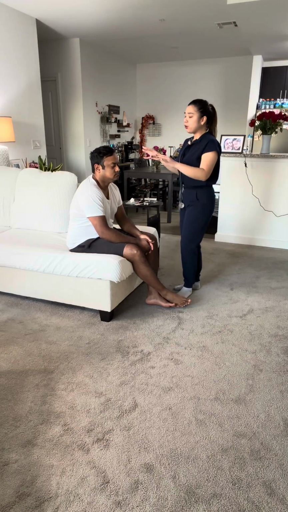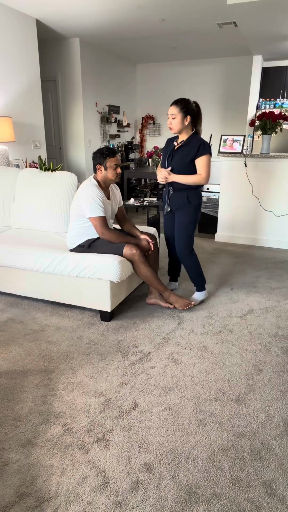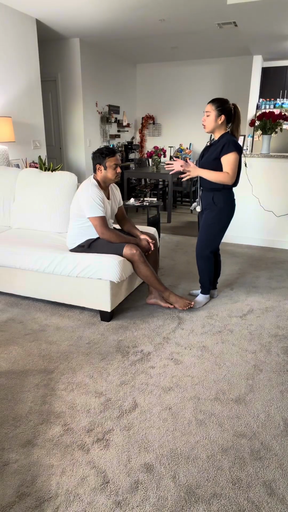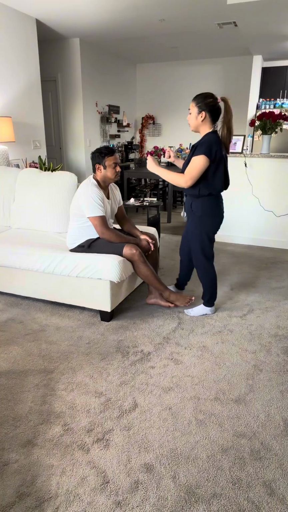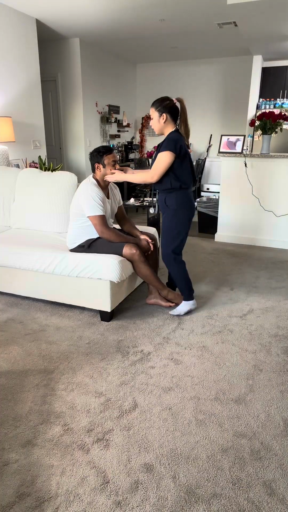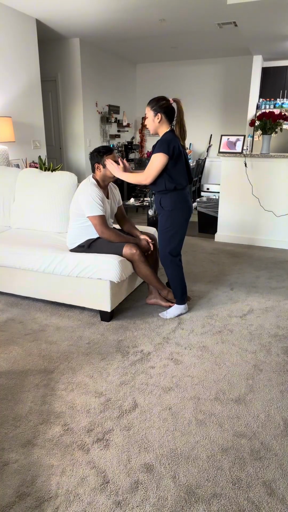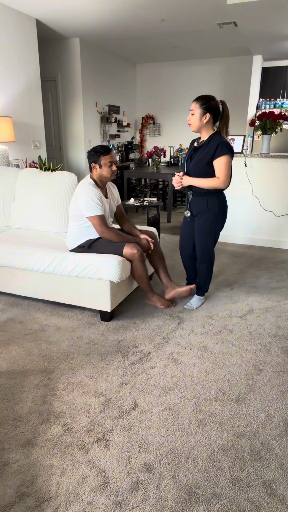Your pupils were also both equal and reactive to light. They're about size 3 millimeters, which is what's normal. So that means that your cranial nerves 3, 4, and 6 are intact. So that's great. All right, now we're going to move on to your cranial nerve 5, which is your trigeminal nerve. I'm going to have you bite down in your cheek or clench your teeth. And I'm palpating your masseter and your temporalis. I feel strong muscles there, which means that your cranial nerve 5 is intact.